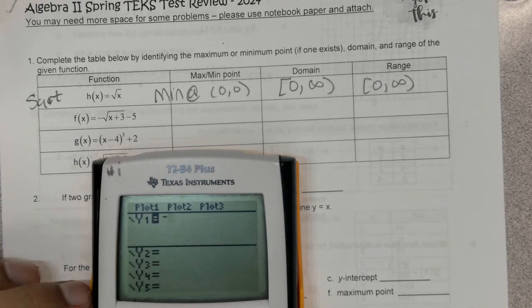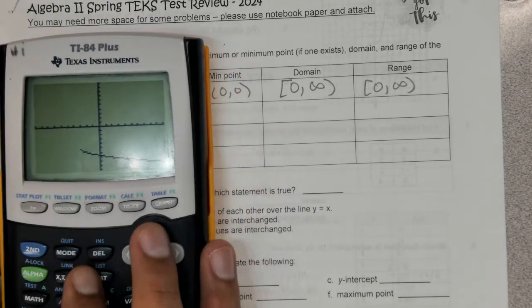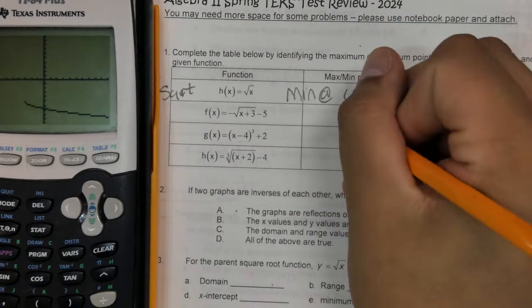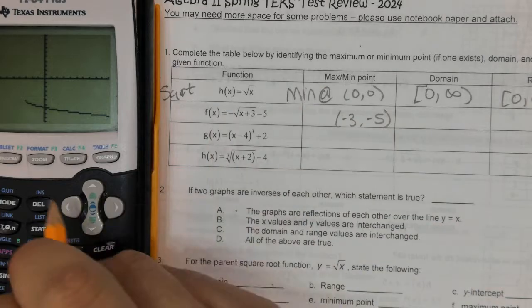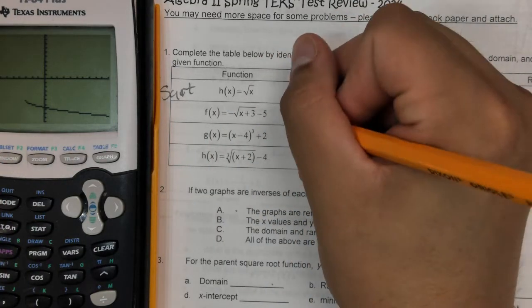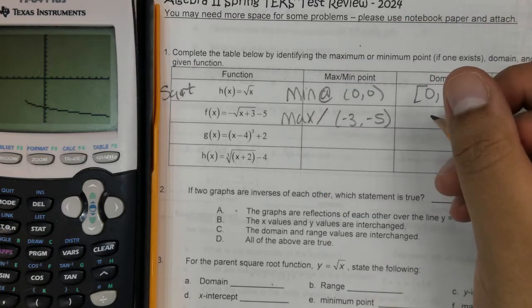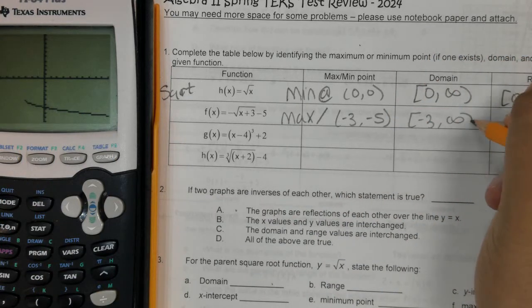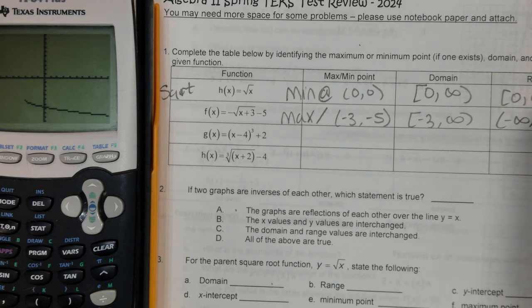Next one, we still have a square root function. But this one's reflected over the x-axis, so it's upside down. The vertex, or the starting point, would be at (-3, -5). On this one, it's not a minimum point. It's the highest point on the function, so it's a max point. For the domain, we would go from -3 to infinity. For the range, your graph is upside down, so it starts at -infinity and stops at -5.